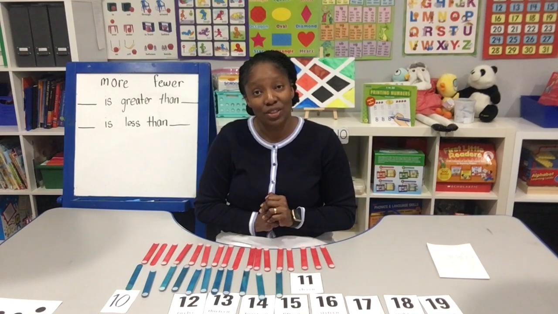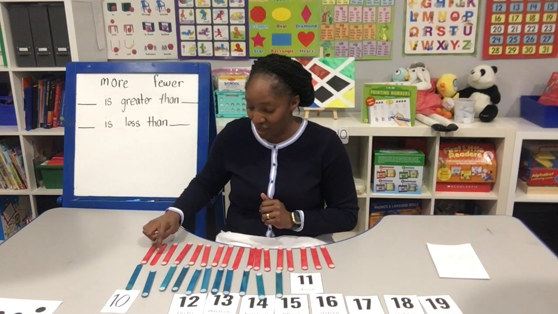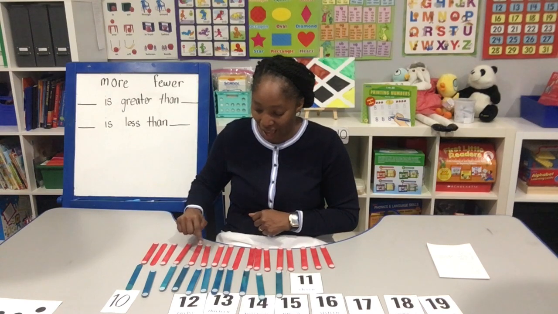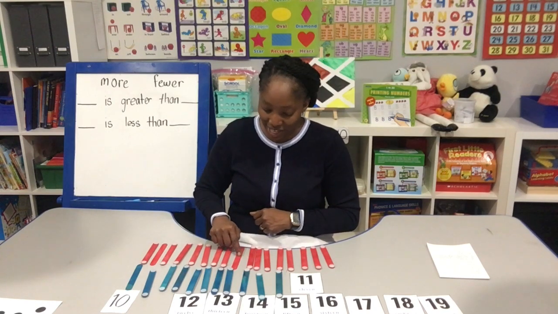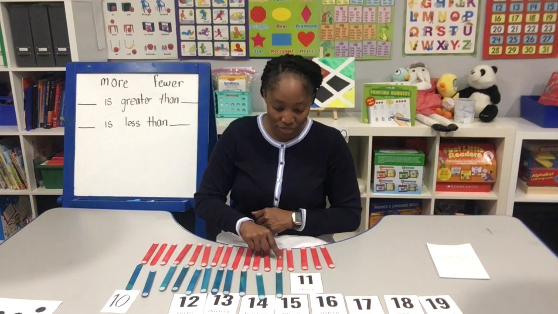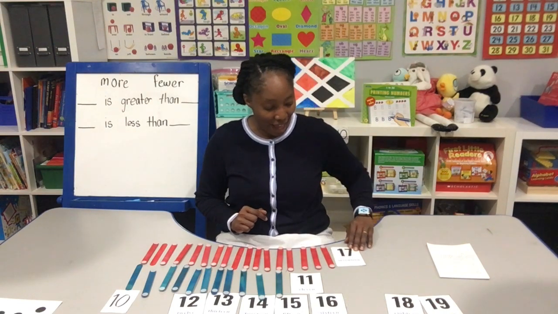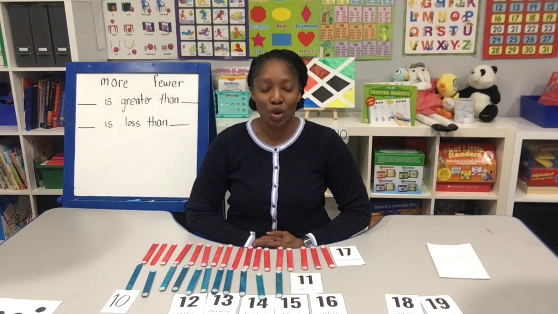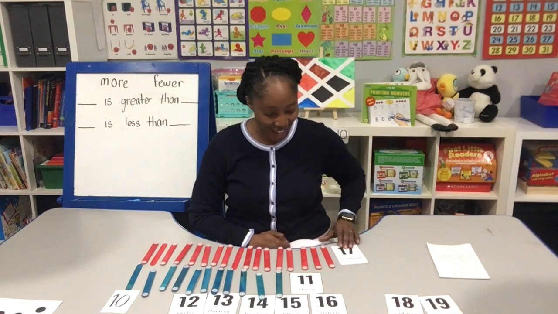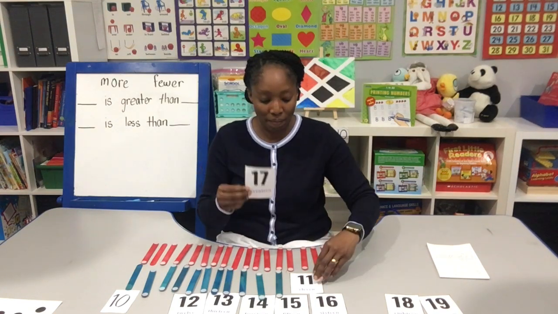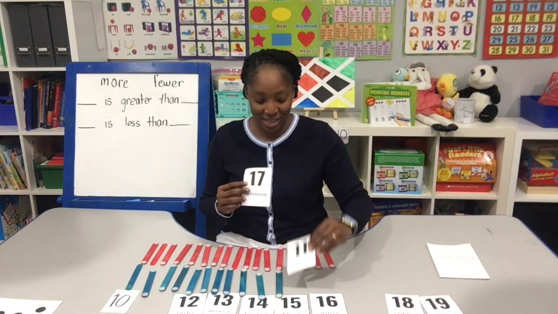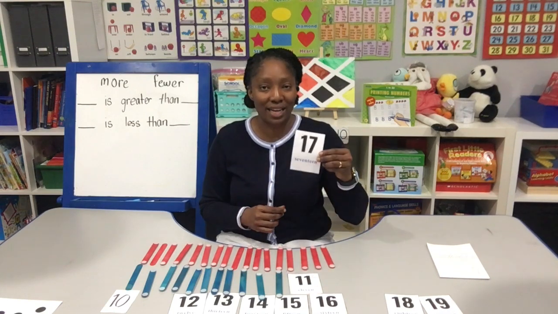And let's count the red ones one more time. 1, 2, 3, 4, 5, 6, 7, 8, 9, 10, 11, 12, 13, 14, 15, 16, 17. I have 17. So which number is more? Yes, 17 is more than 11.